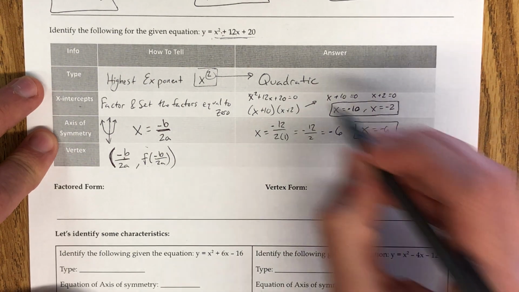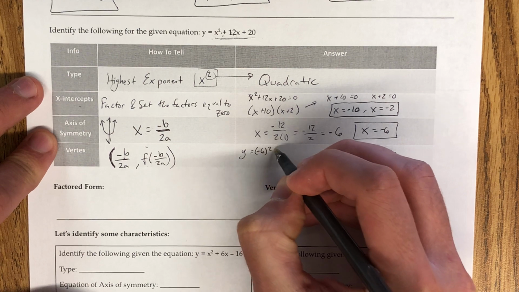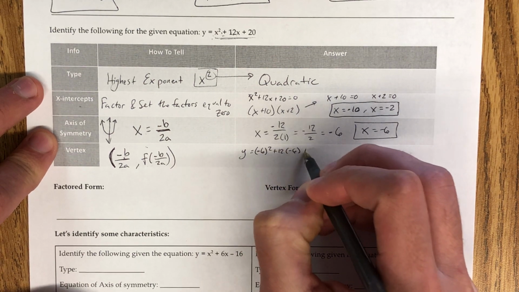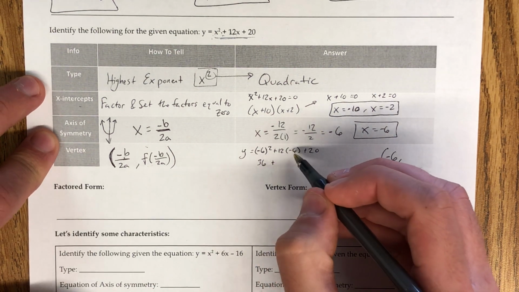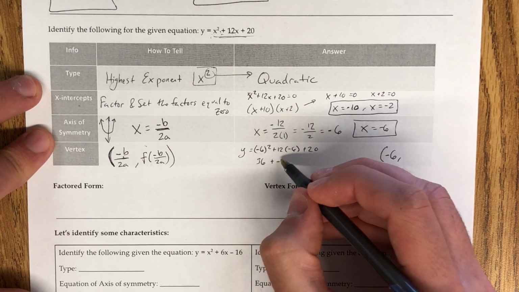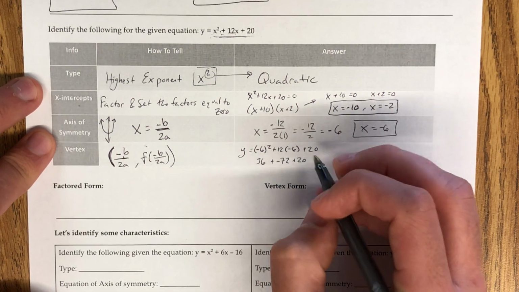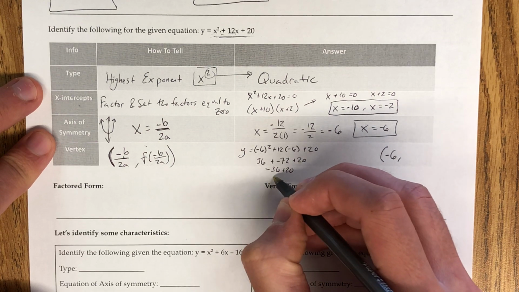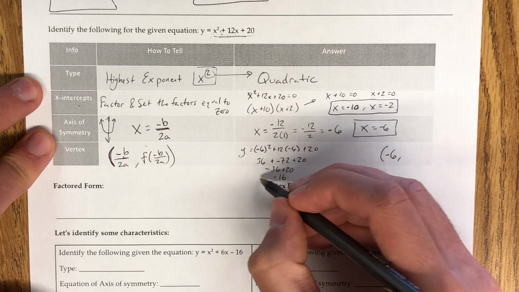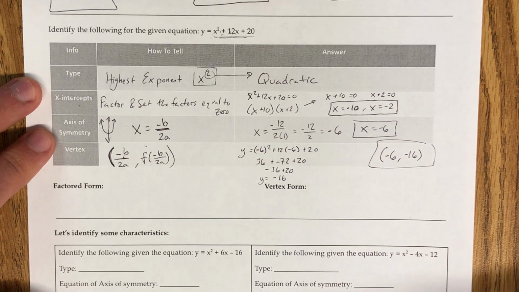To find our y value, you take -6 and plug it into the original function. -6 squared is 36. 12 times -6 is -72. 36 minus 72 is -36, plus 20 is -16. So that means we have a y value of -16, so that would be our vertex.